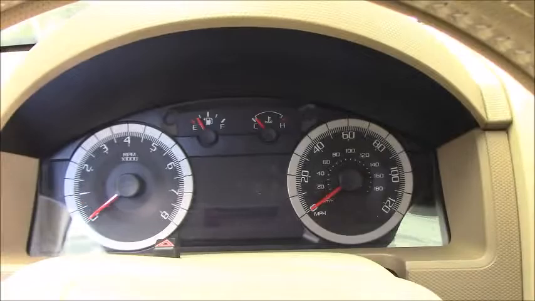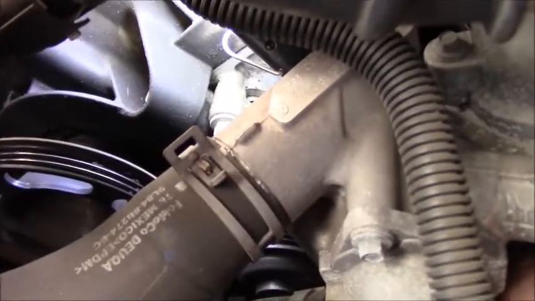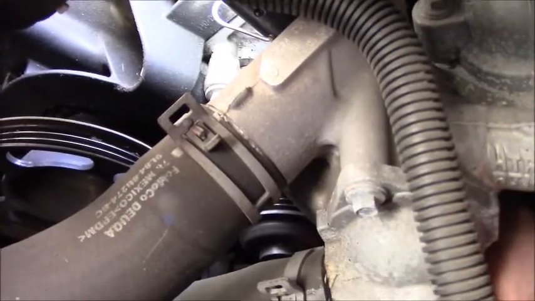Okay. So let me turn off the engine. Now I'm able to touch the water pump pulley. Okay guys, the engine is off right now, and let me try to spin the water pump pulley by hand. Let's see. As you can see right there. Hopefully you guys see that.